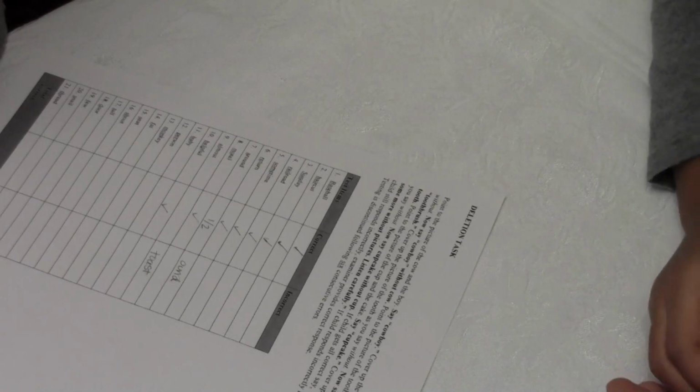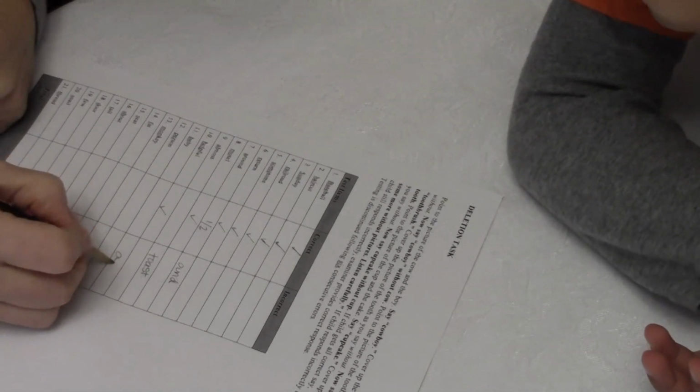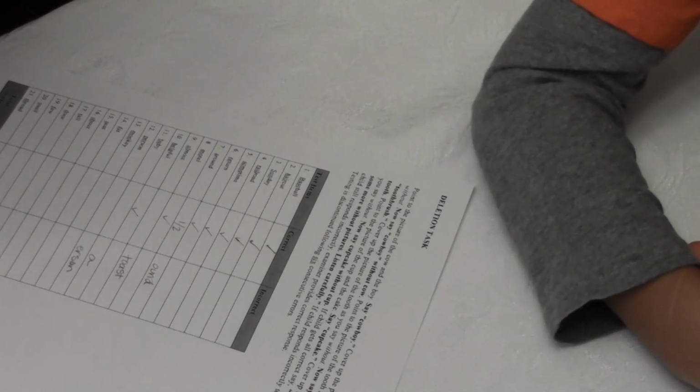How about baby without bay? Say baby without bay. B. It's good. No, that's not wrong. You're fine. How about person without per? Son. Okay, good. And monkey without mun. Key.